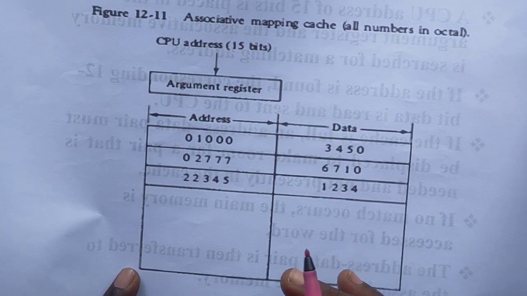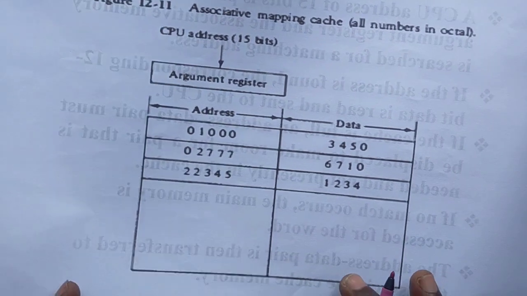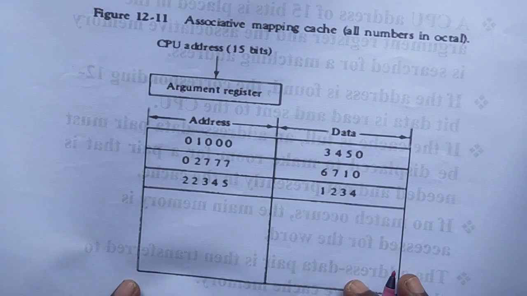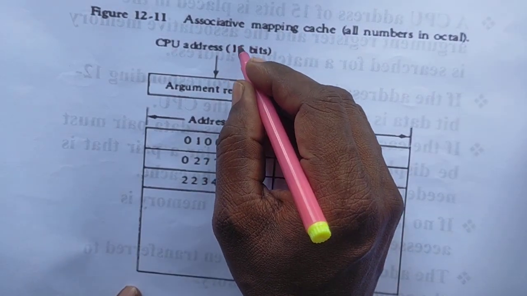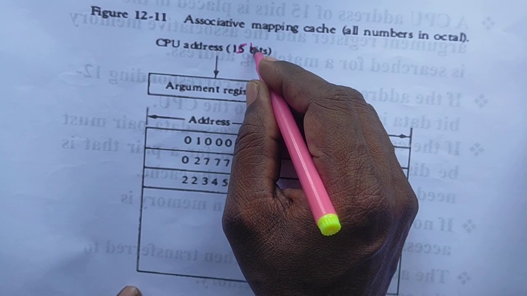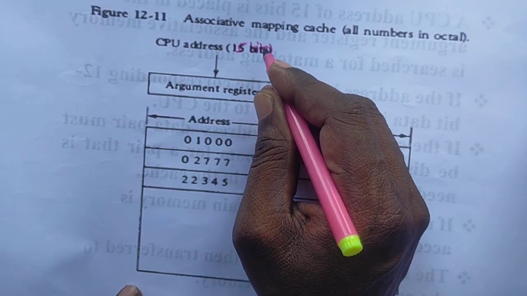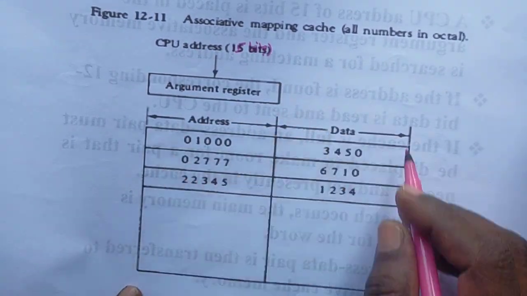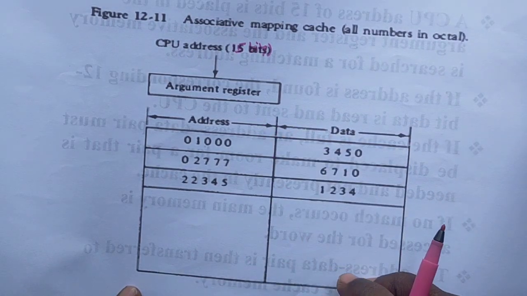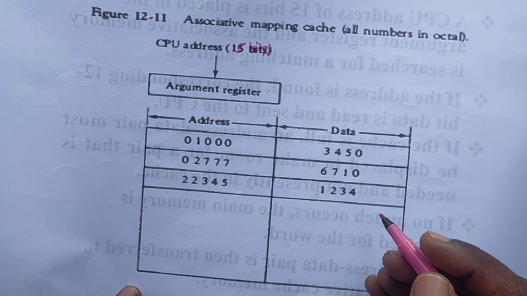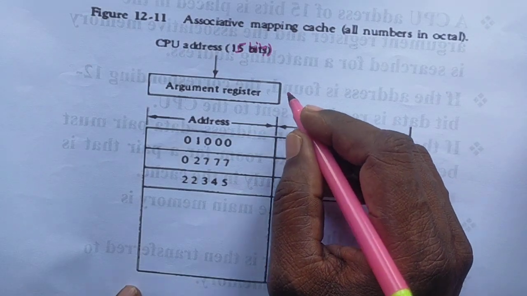The CPU stores our data, that is, stores the word, in different ways. Initially, the CPU maintains the address for any data or word through 15 bits. This 15-bit data is stored in a cache, and whenever our data needs to be searched, that data is first assigned to the argument register.